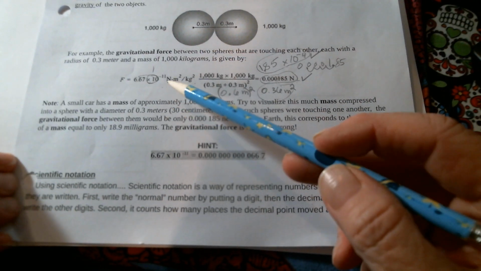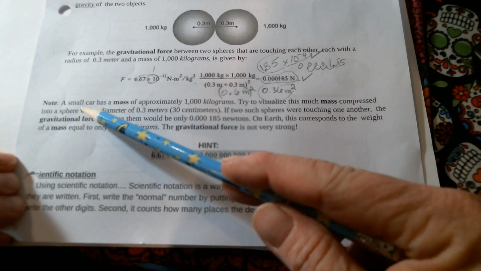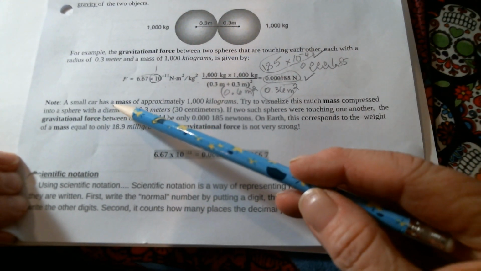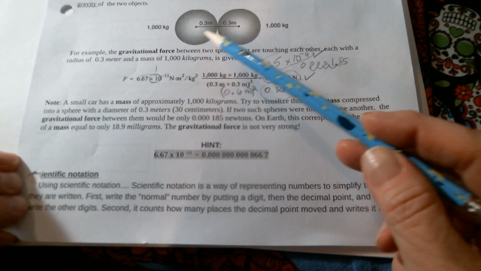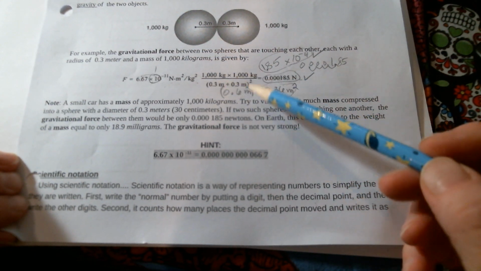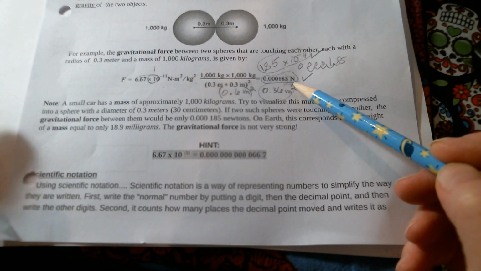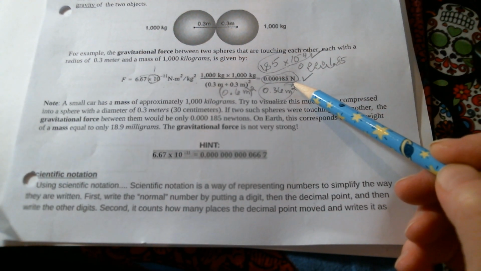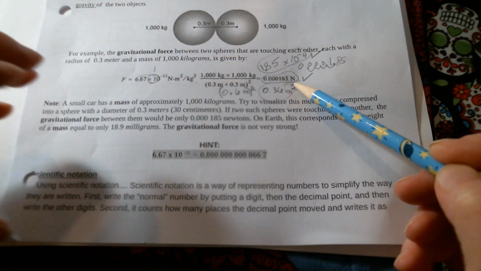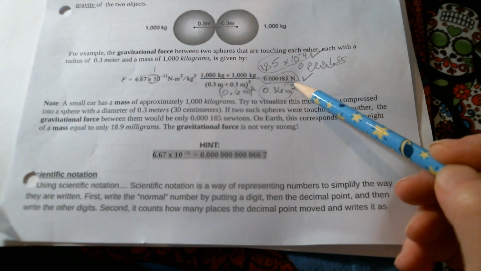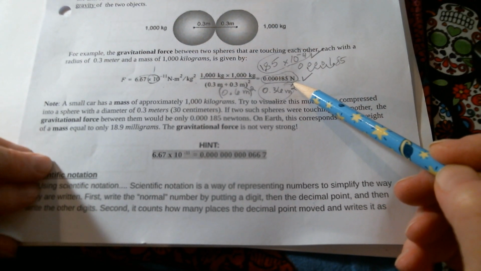Okay, so suppose that 1,000 kilograms, let's suppose that it was a small car. So if I have 2 cars that are touching each other, what is the gravitational force? It's this many newtons. A newton is approximately how much energy it takes to lift an apple 1 meter up above a table. So it's pretty small.